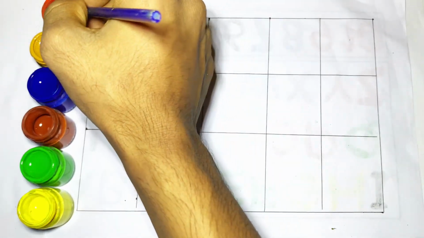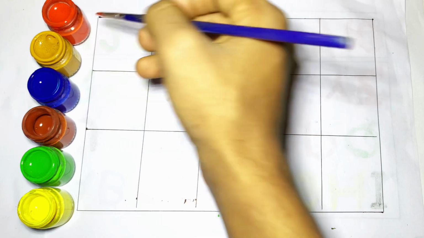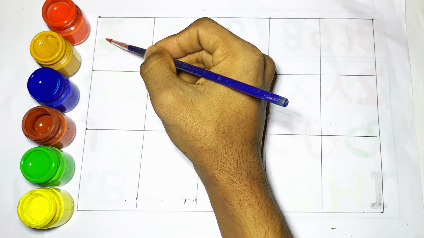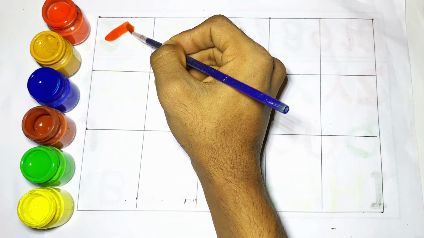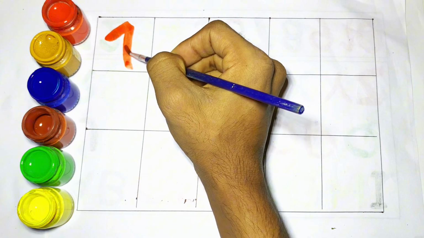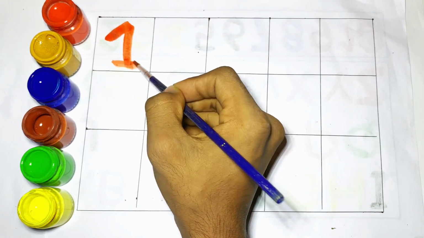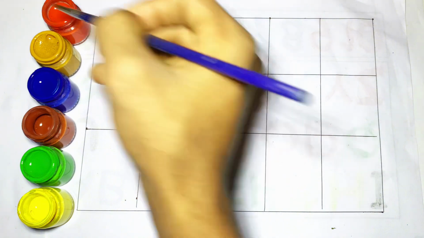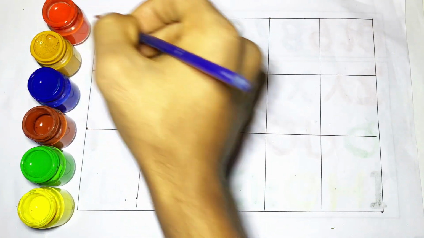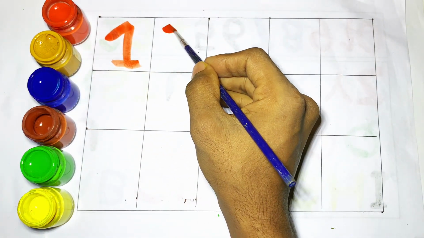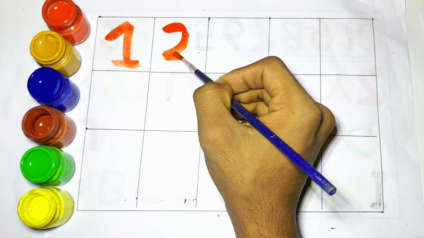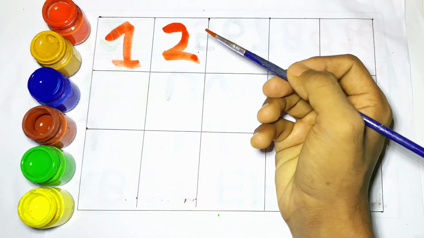Kids, first draw 1. The number 1, and use red color. O, N, E, 1. Kids, again use red color and draw 2. The number 2. T, W, O, 2.